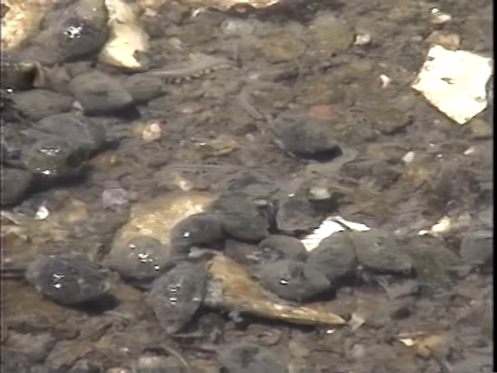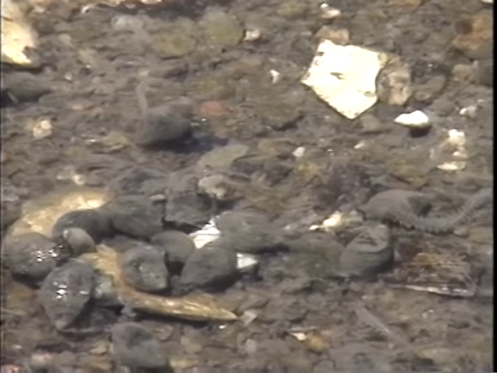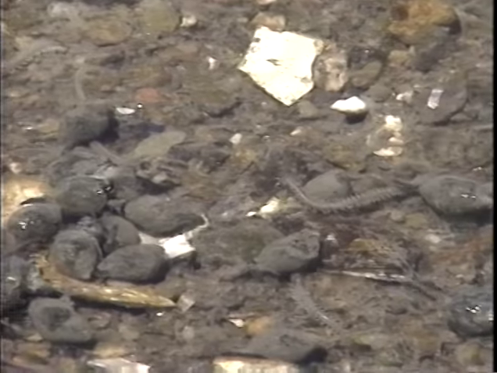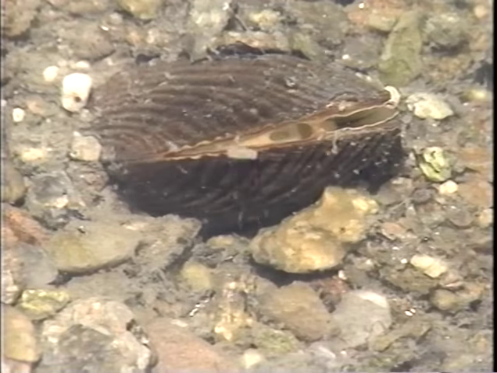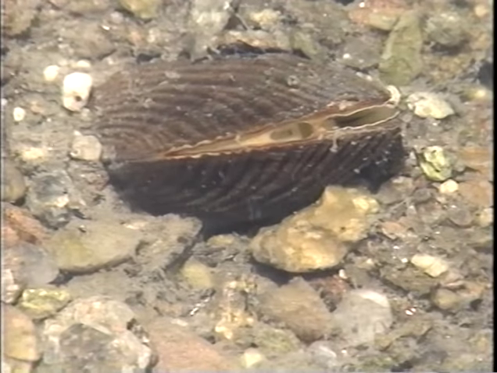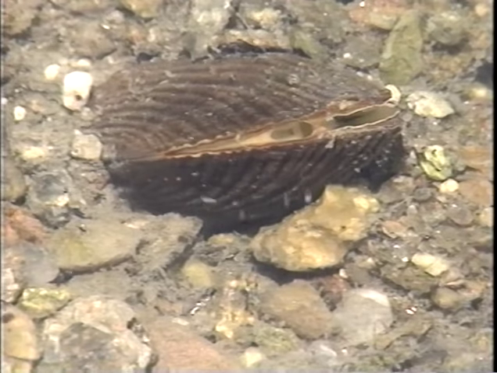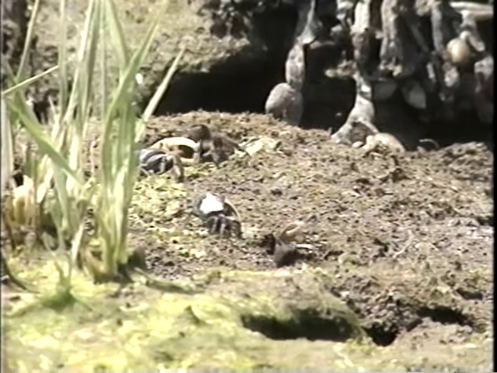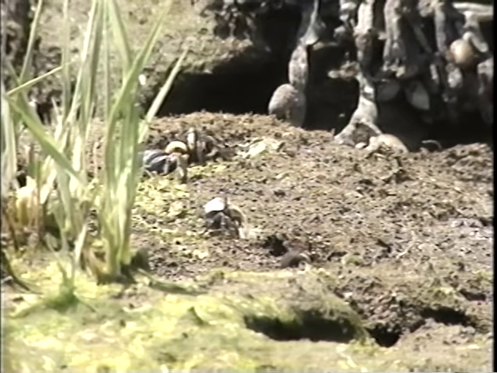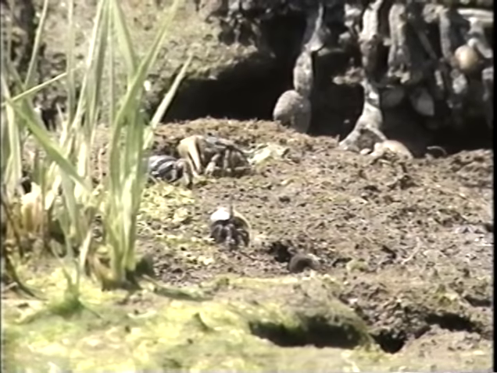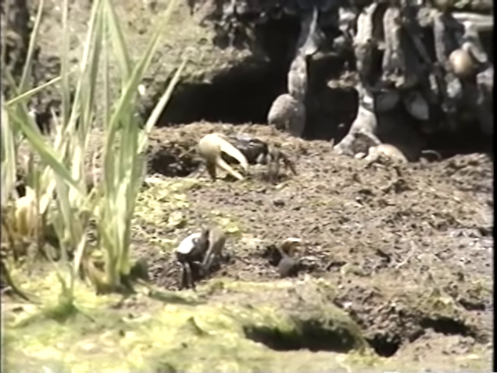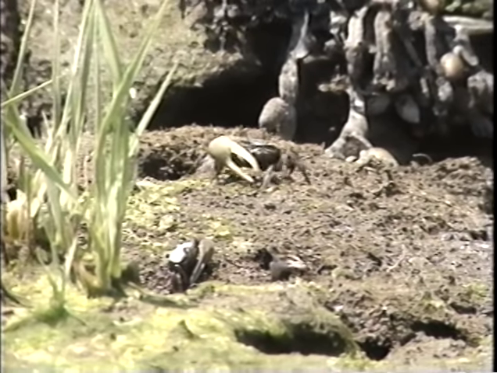All this decayed plant and animal material makes the water in a salt marsh a rich stew for many kinds of animals, like this ribbed mussel, which filters the water for particles of food. When the tide is low, fiddler crabs feed on decaying pieces of grass. Fiddler crabs, mussels, fish, and other small animals are themselves food for larger creatures.